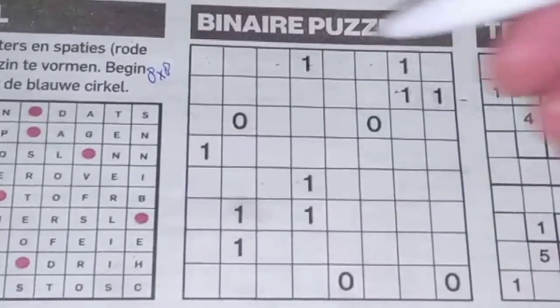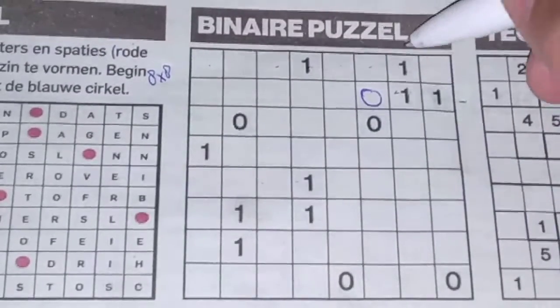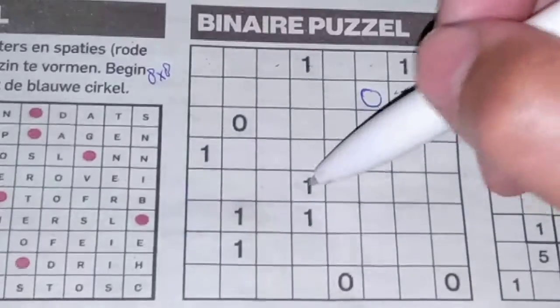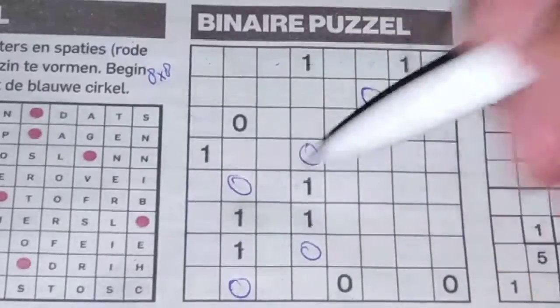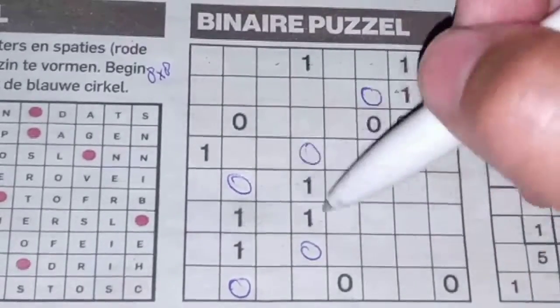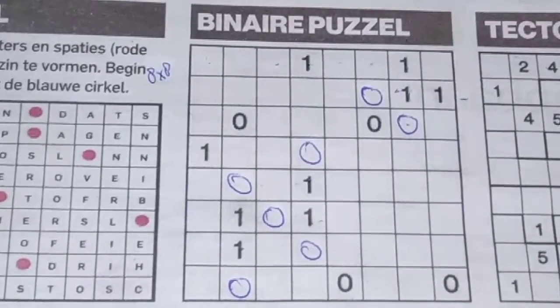Double one, here an O, there an O. Between two ones comes an O.